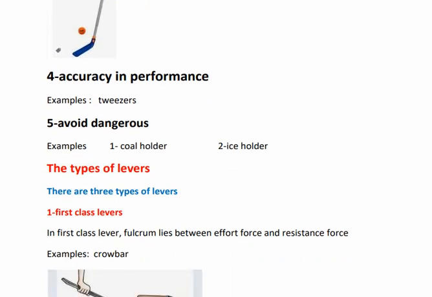Of course, you couldn't carry this burning coal in your hand. So a coal holder helps you to do that. And it's easy for you to carry ice with an ice holder instead of your hands.